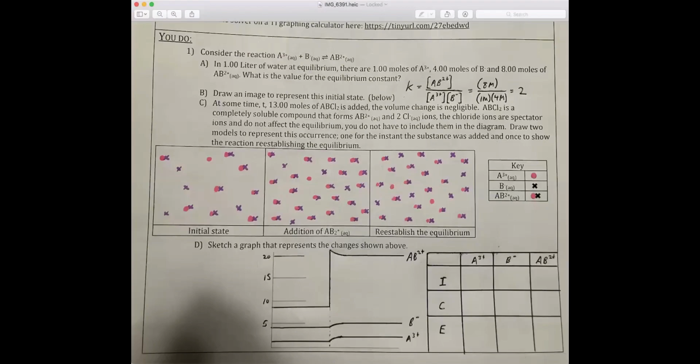I just want to explain this one real quick. What you see here is a bunch of diagrams with seemingly a random amount of stuff, but nothing is random here. Exactly how many molecules you see in there, that's what you want to put in the pictures. So, considering this reaction, the first thing I want you to do is find the value for the equilibrium constant.